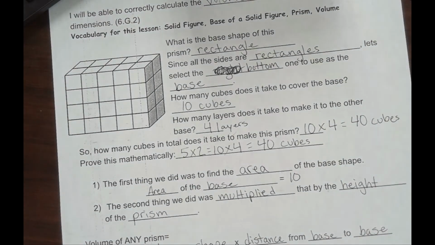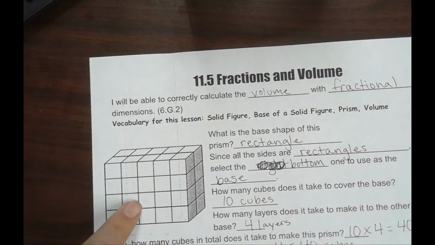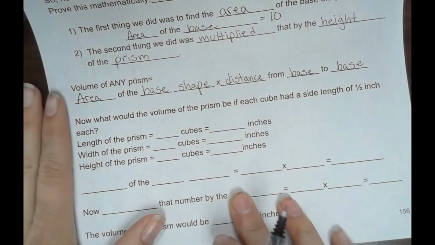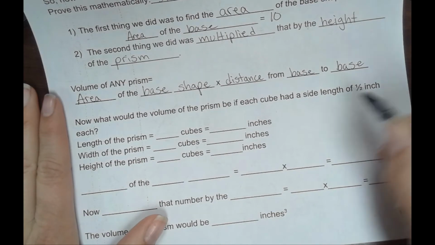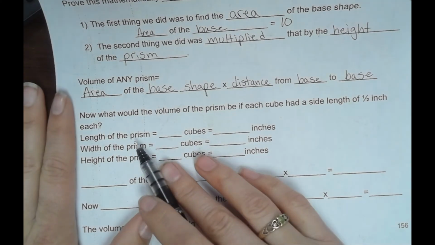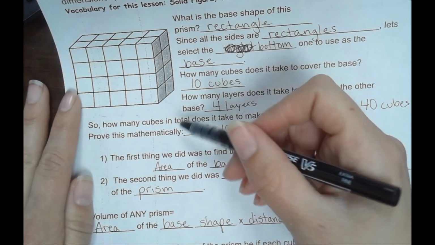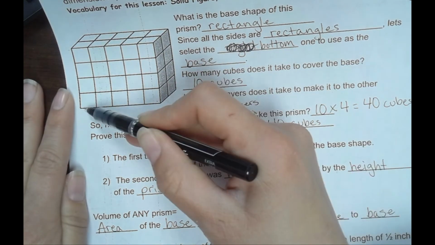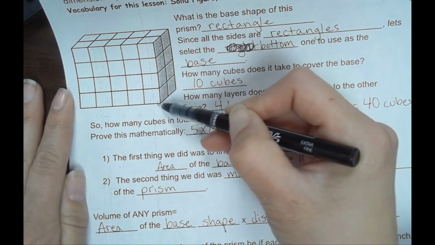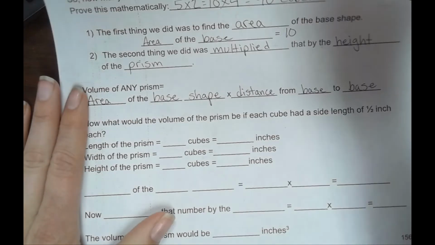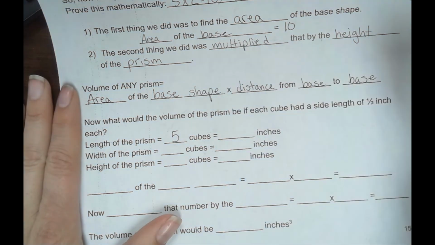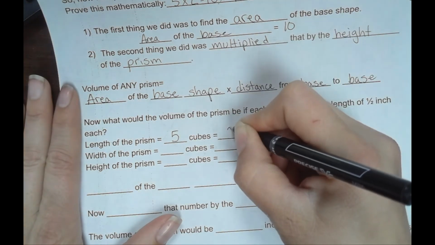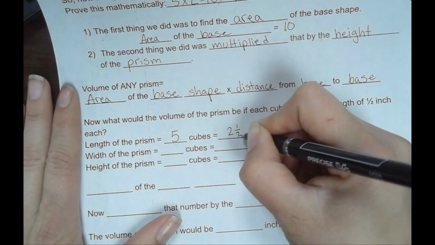Now, what would the volume of the prism be if each cube had a side length of 1/2 inch each? So if we were looking at this prism, but each one had a length of 1/2 inch. So the length of the prism up here, if each one of these was half, 1/2, 1/2, 1/2, 1/2, 1/2, that would be 2 and a half. So the length of the prism would be 5 cubes. And 5 cubes would be the same as 2 1/2 inches.